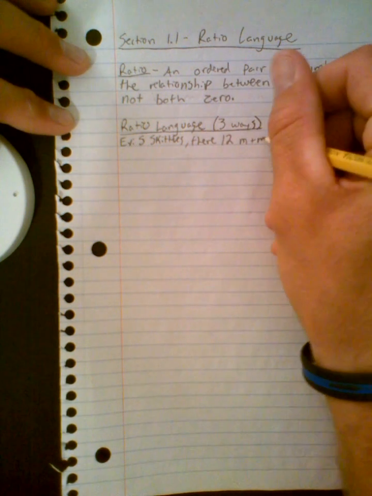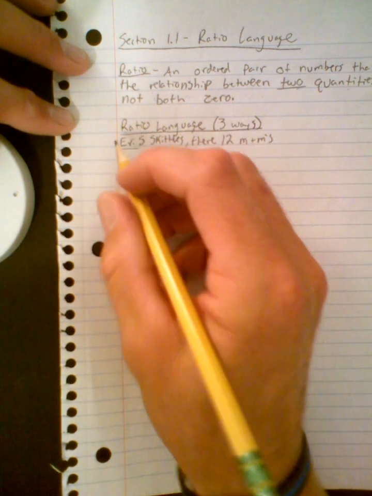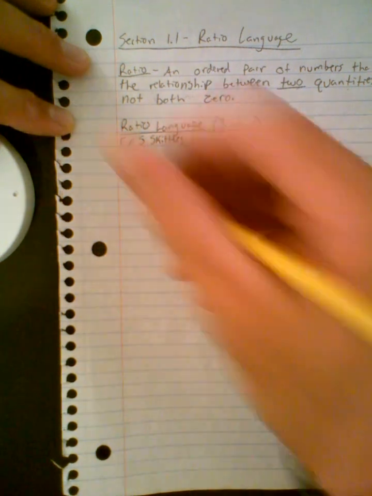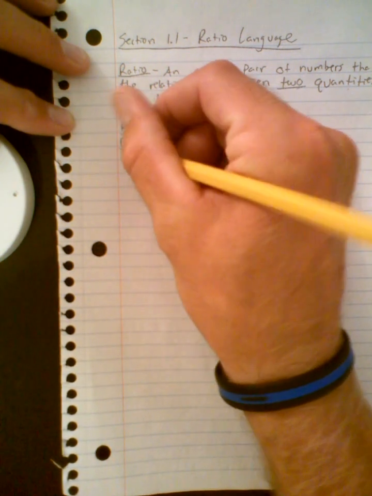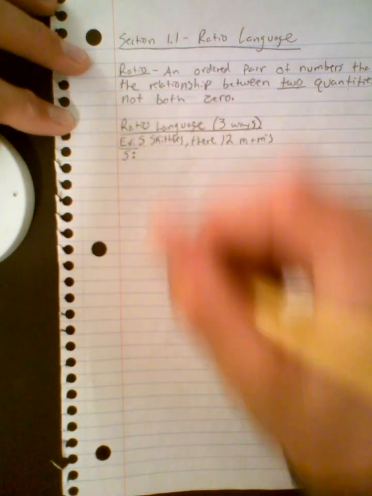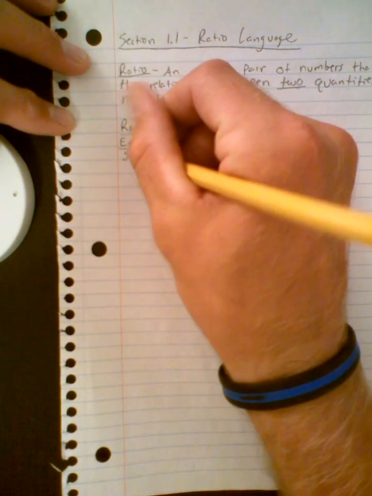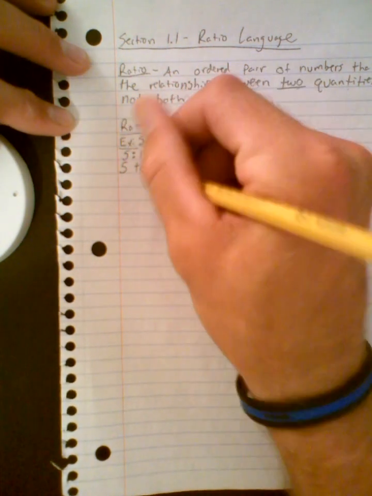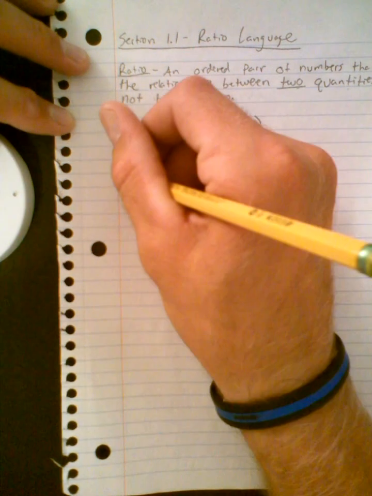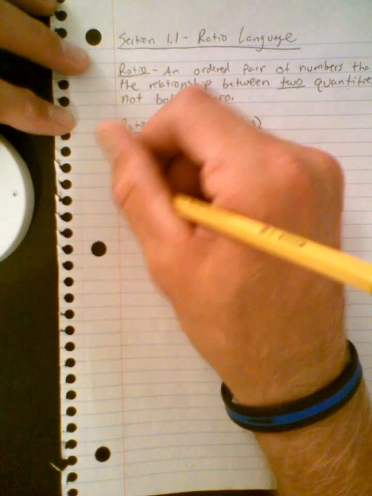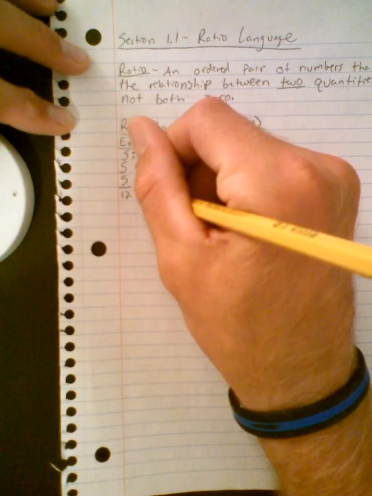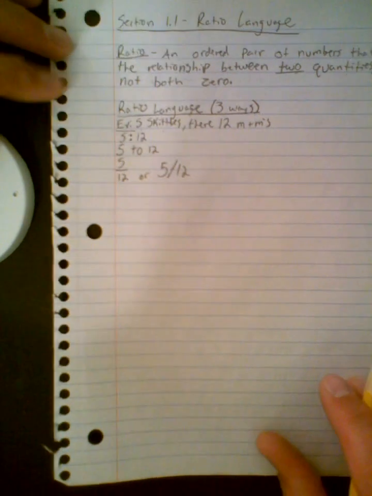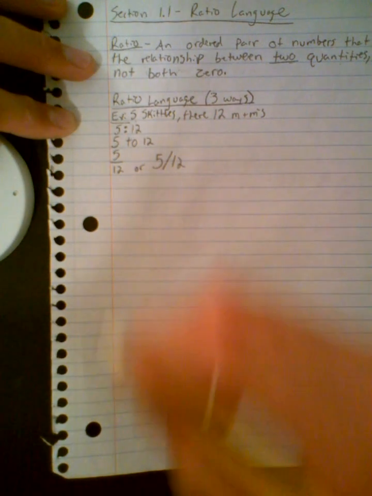Your example is, for every 5 Skittles, there are 12 M&Ms. So your first way is 5, and then you'll use these 2 dots, like a colon, 5:12. Your second way is just 5, and then the word to, 12. And lastly, your third way is 5 over 12, or just 5/12. There are your three ways to write ratios.